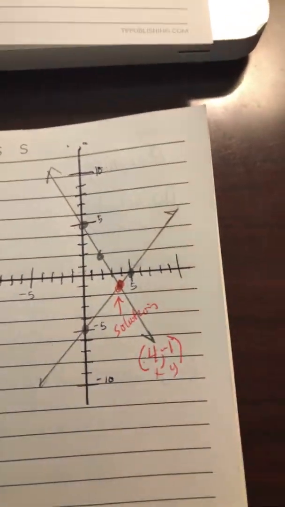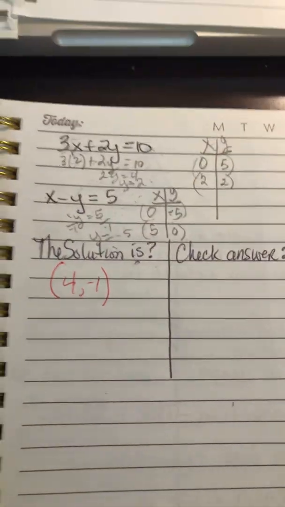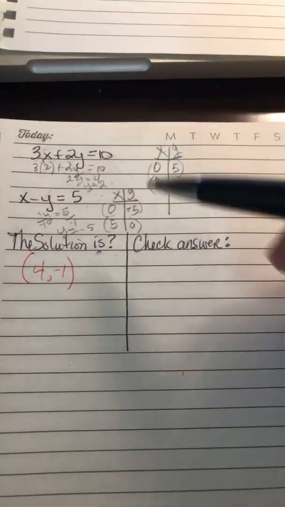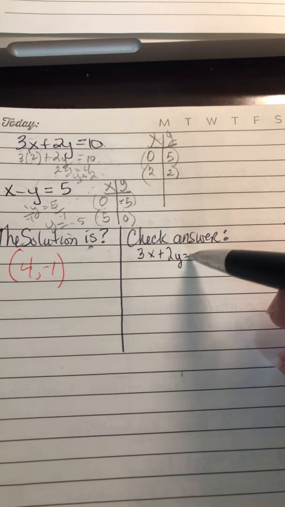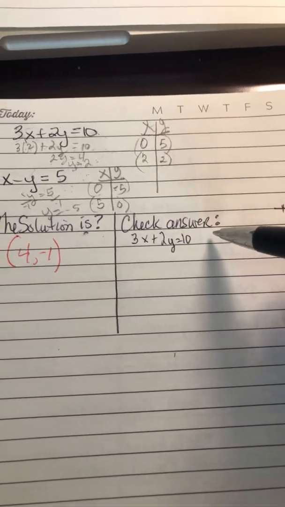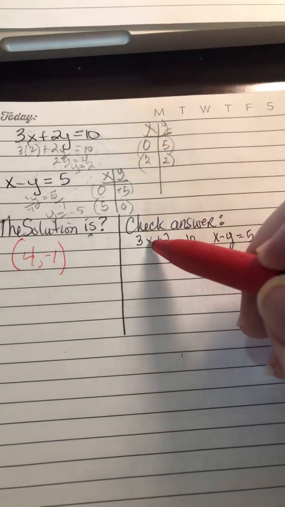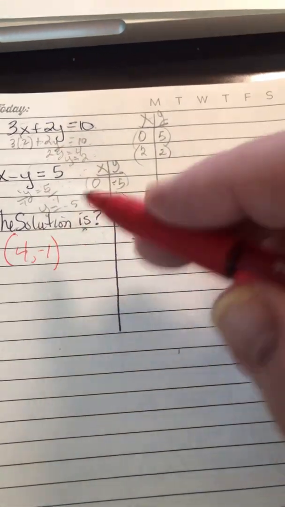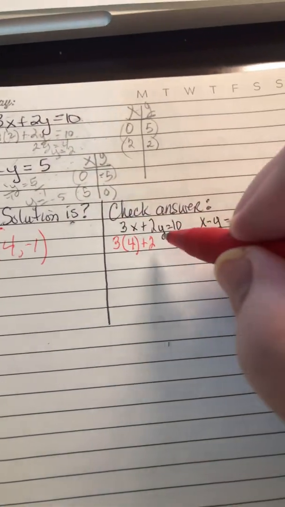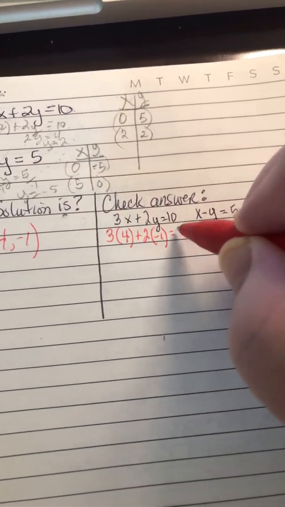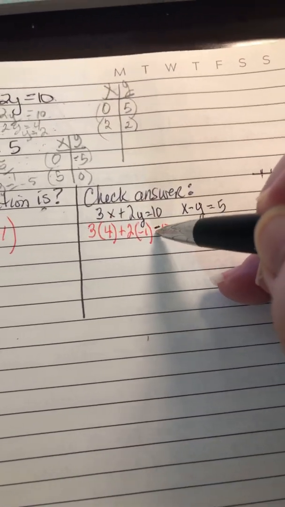So what that means now, we can go and check. Okay, we're saying our solution is 4, negative 1. That's our solution, okay? We're assuming that's it. To check our answer, I can bring each of the original equations down and just rewrite them just as you see them. Then for x, I'm going to put in a 4 because that's what I'm saying x is. So this is going to say 3 times 4 plus 2 times negative 1 because that's what I said y was. All right. And then I'm going to do the math, and I'm going to see if this whole thing equals 10.